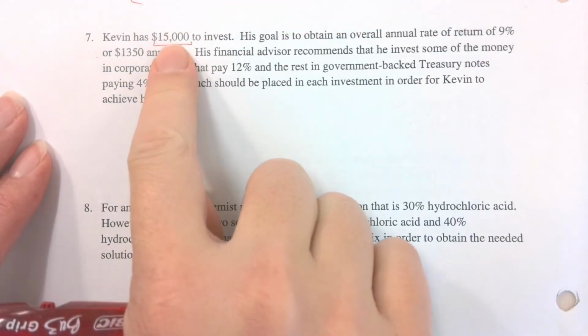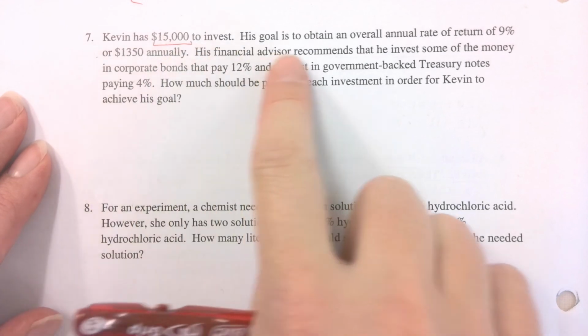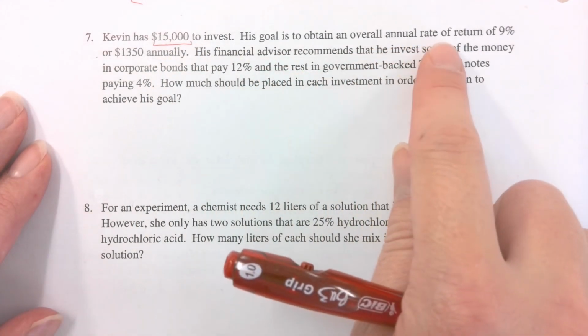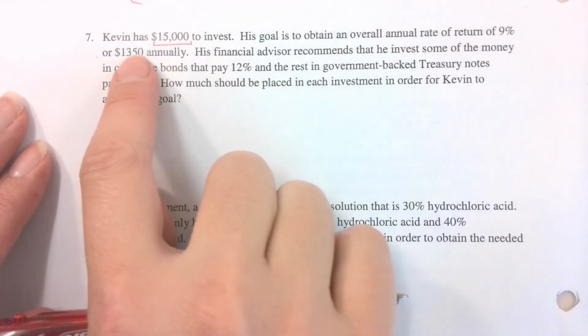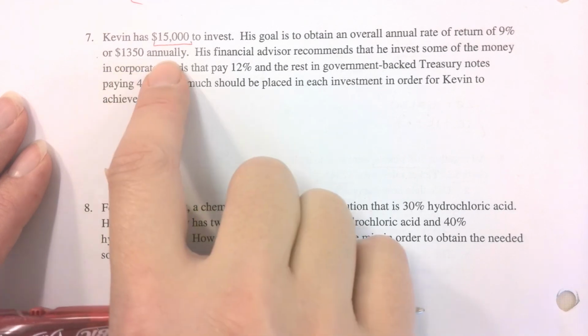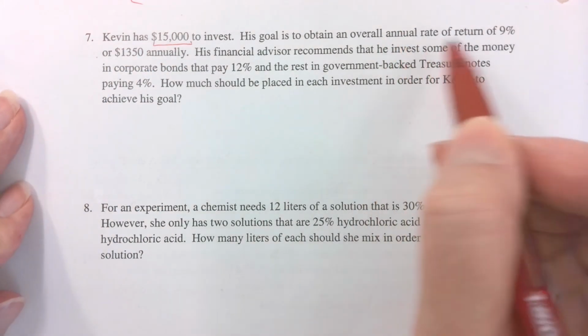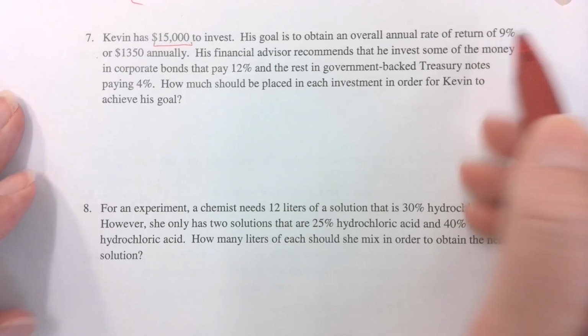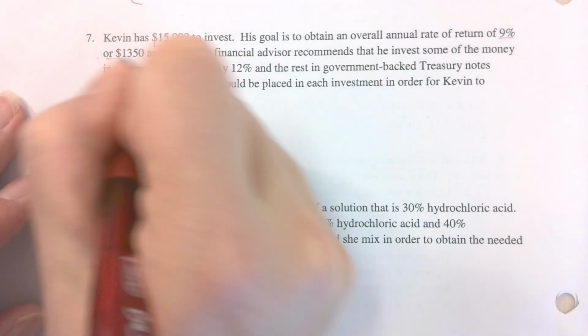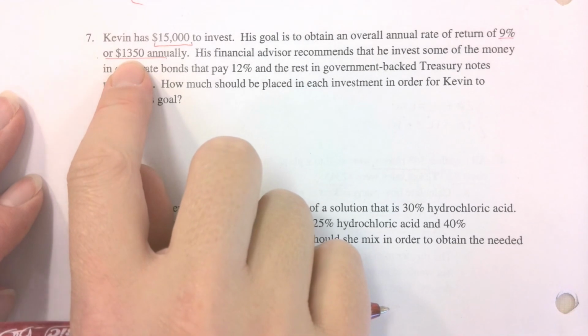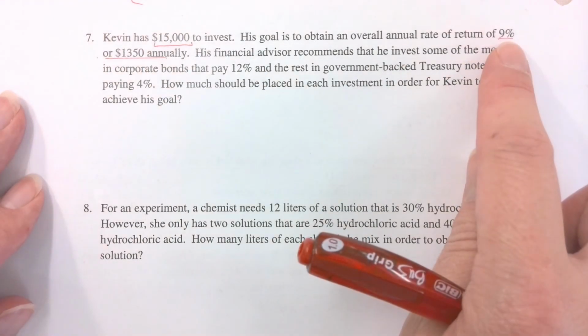That's a total investment, so that's one of my answers. His goal is to obtain an overall annual rate of return of 9% or $1,350 annually. So guys, this annual rate is meaning in the end of the year, he wants to get 9% back as interest. And that 9% back as interest would actually be $1,350. So I have more information than I need.